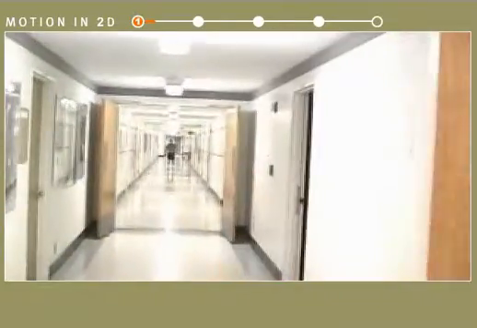to go. Excuse me, can you tell me which way Dr. Smith's office is? Yes, 2 doors down. Thank you.